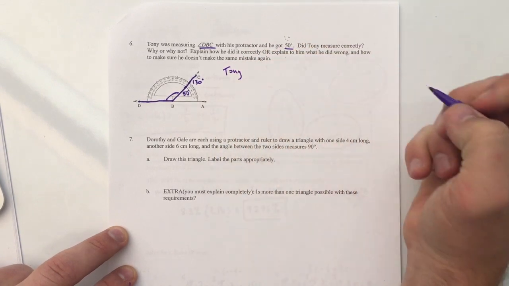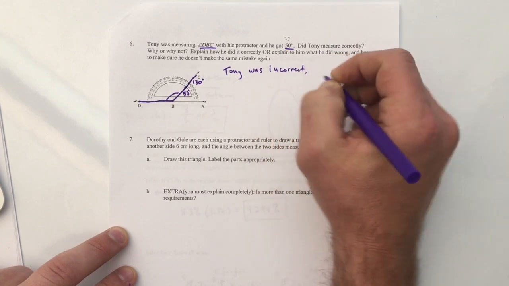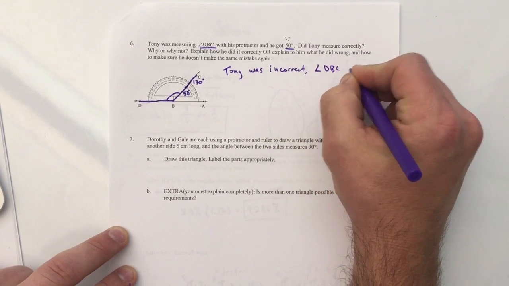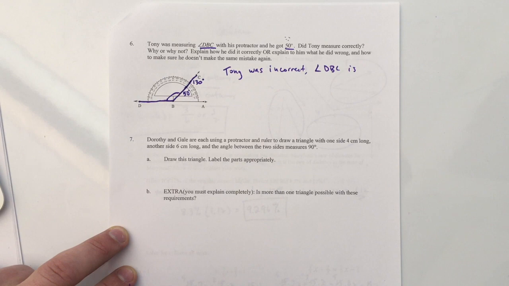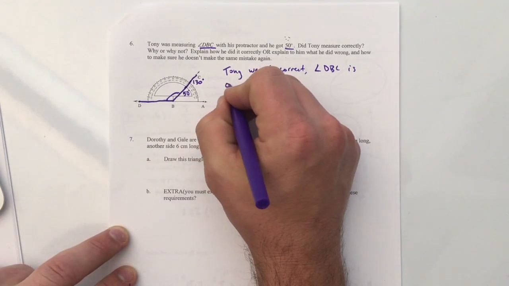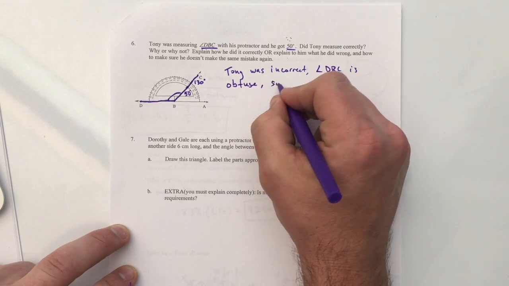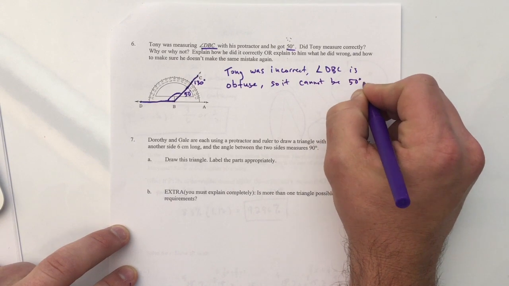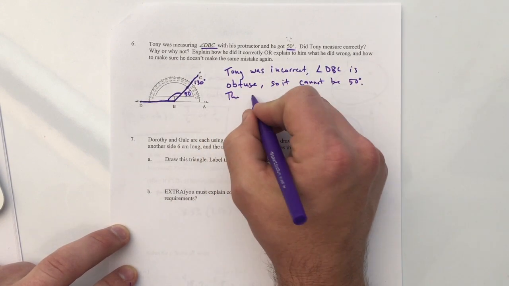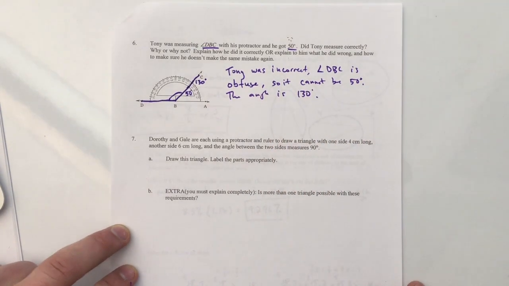So Tony was incorrect. Angle DBC is, what's the magical word I'm looking for? Obtuse. Thank you, Shay, for saying that. It is obtuse, so it cannot be 50 degrees. The angle is 130 degrees.